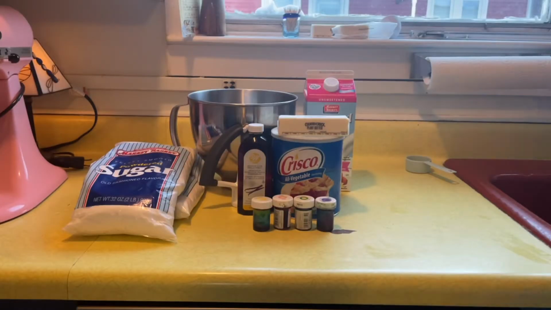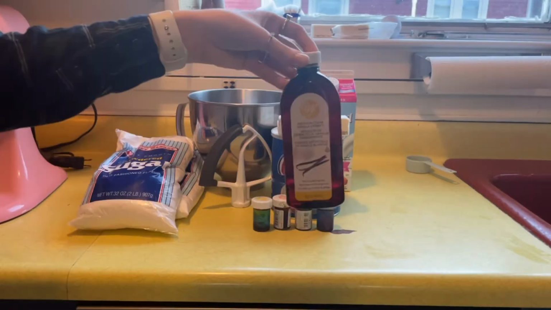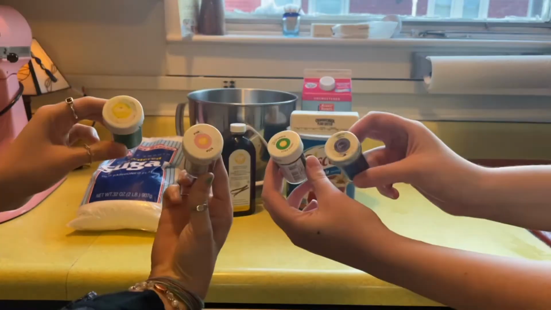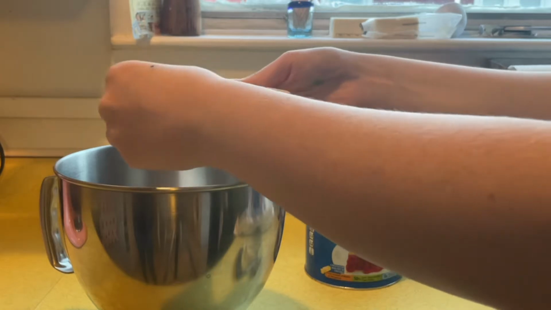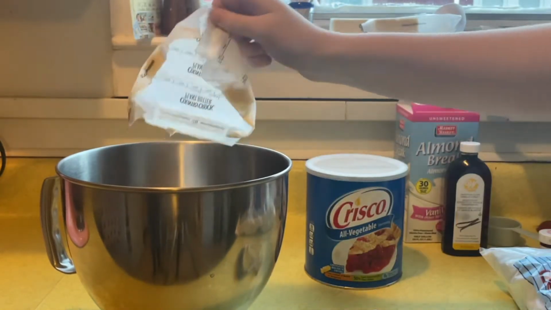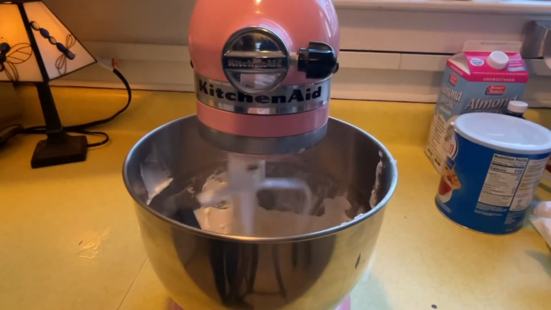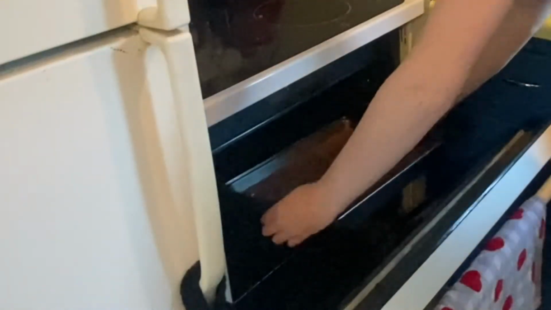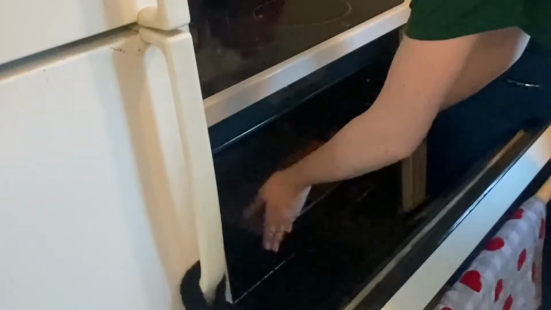Next, we made the frosting. For that, we used powdered sugar, vanilla, butter, milk, Crisco, and food dye. We then baked the cake according to box instructions for 30 minutes.